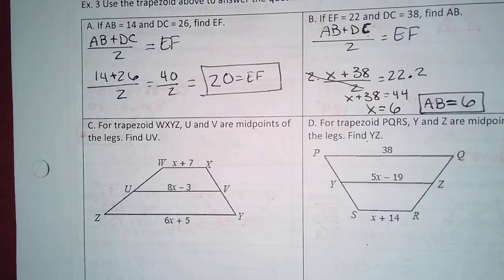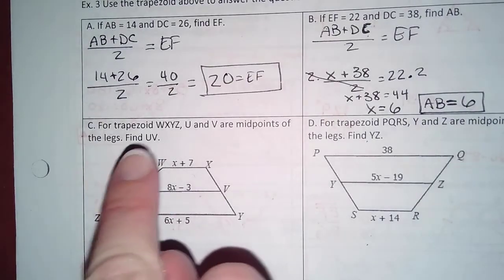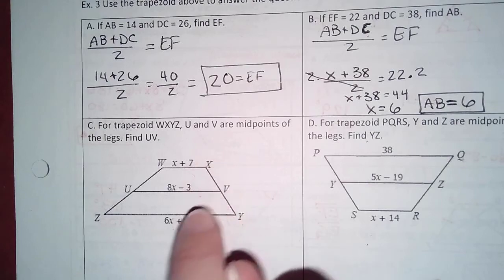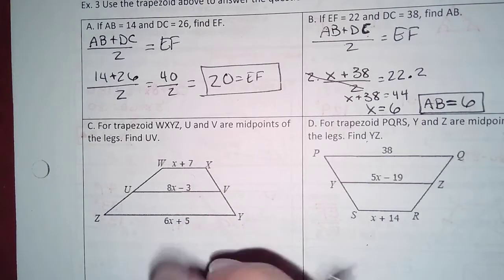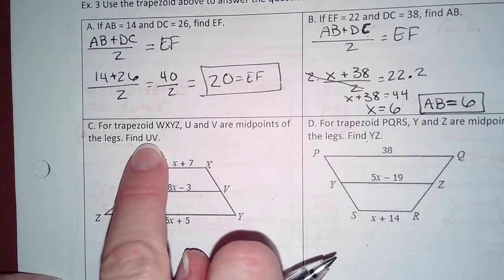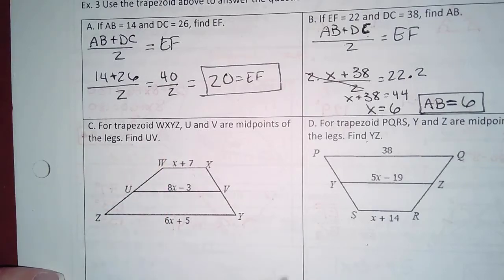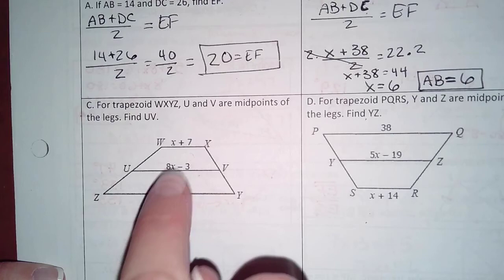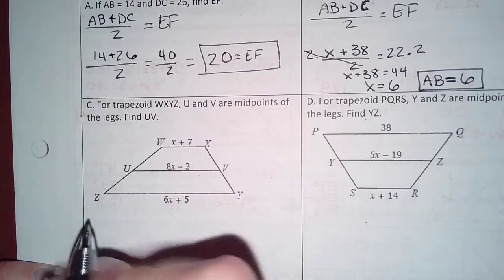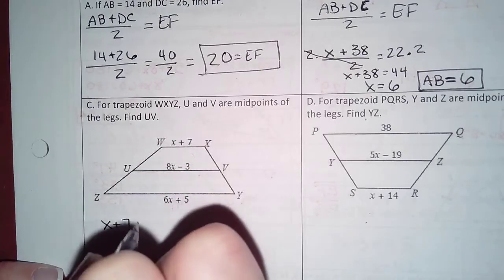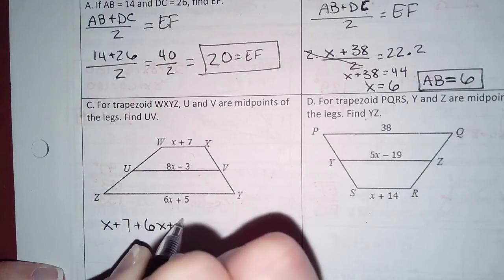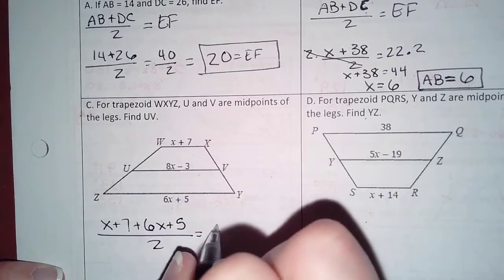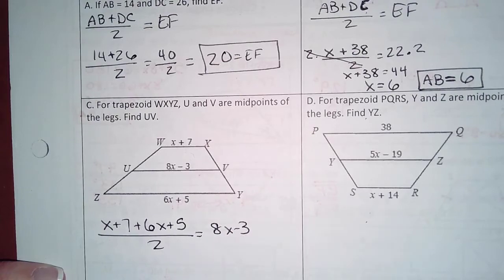Okay, last two here. For a trapezoid, W, X, Y, Z, U and V are the midpoints of the legs. Find UV. So this time we just have a longer number sentence rather than just numbers. So we're going to say the top plus the bottom, so X plus 7 plus 6X plus 5, all divided by 2 equals the mid segment, 8X minus 3.